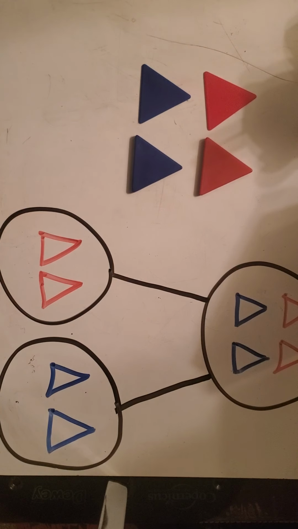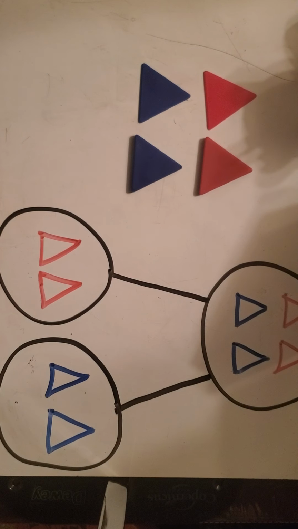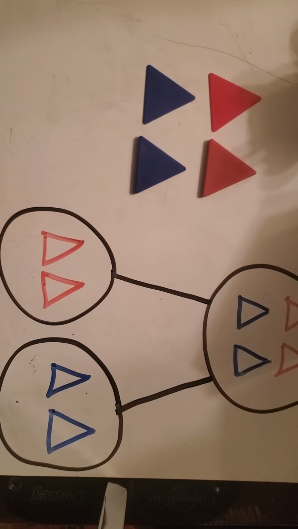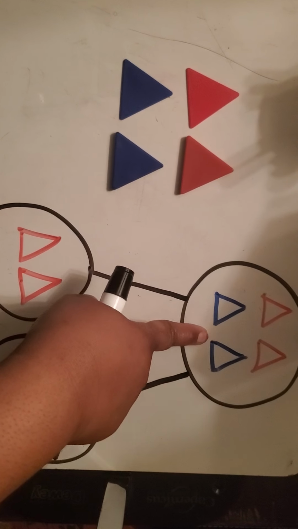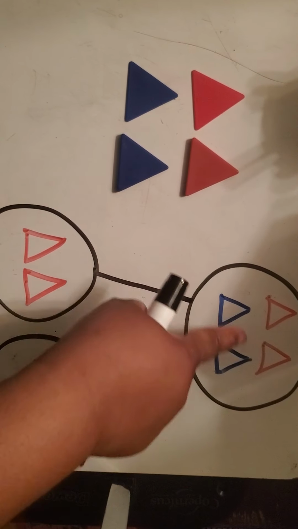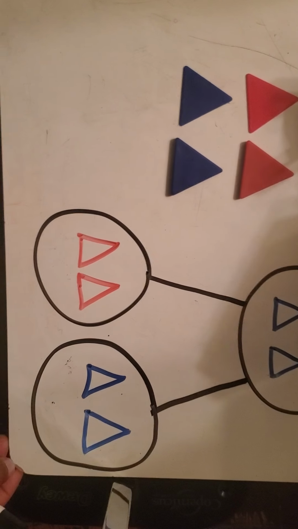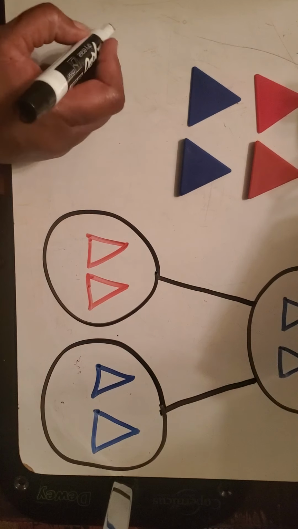Okay, so how I can write that is like this. Let me get my marker. So in my whole, how many triangles do I have again? 1, 2, 3, 4. So 4.